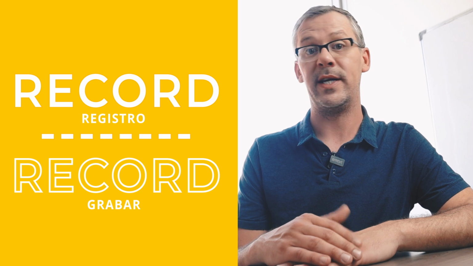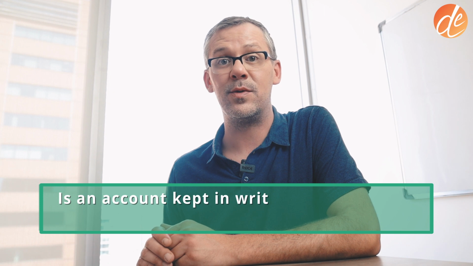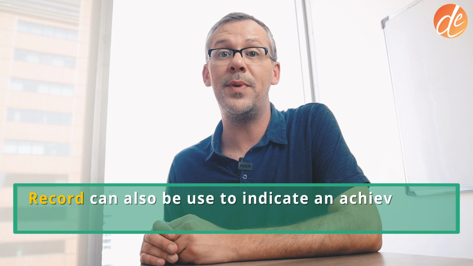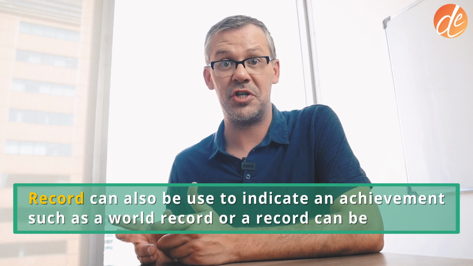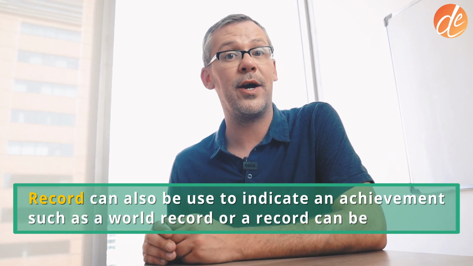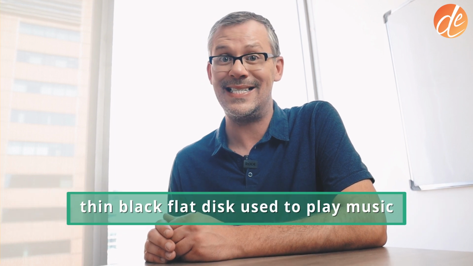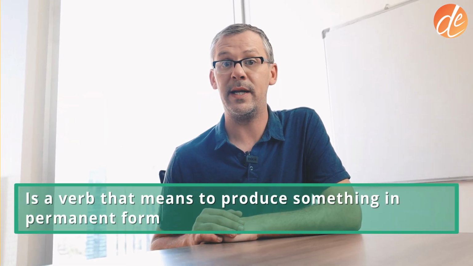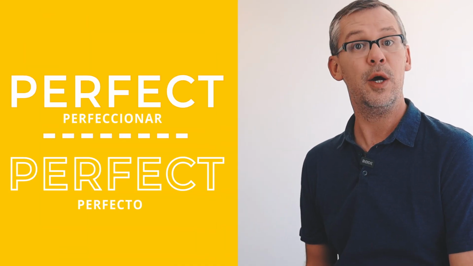Notice the difference between record and record. A record is an account kept in writing or some other permanent form. Record can also be used to indicate an achievement, such as a world record. Or a record can be the thin, black, flat disc used to play music. Record. Record is a verb that means to produce something in permanent form, such as music or this video, for example. Record.